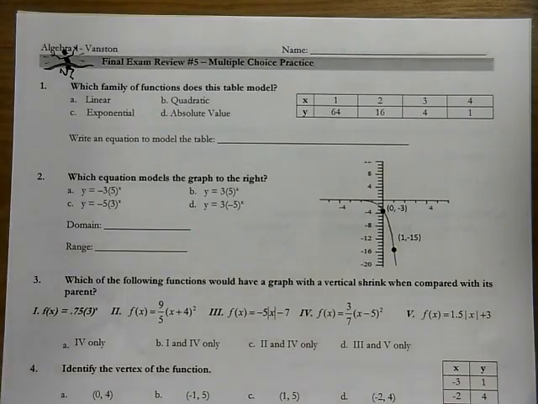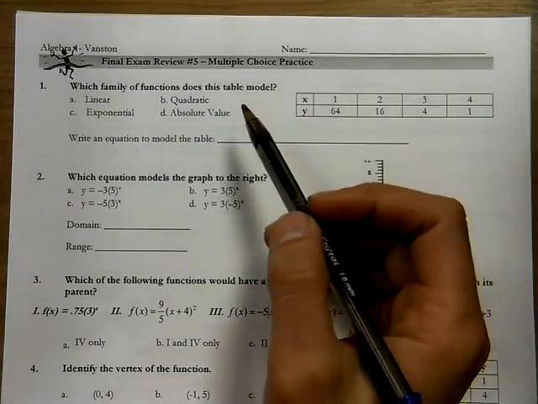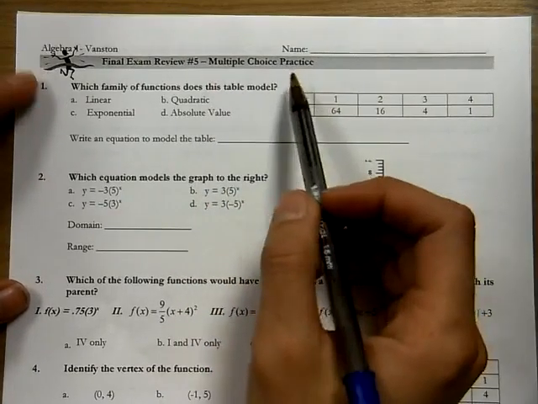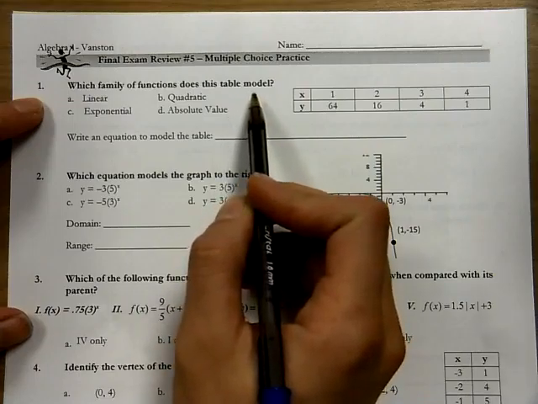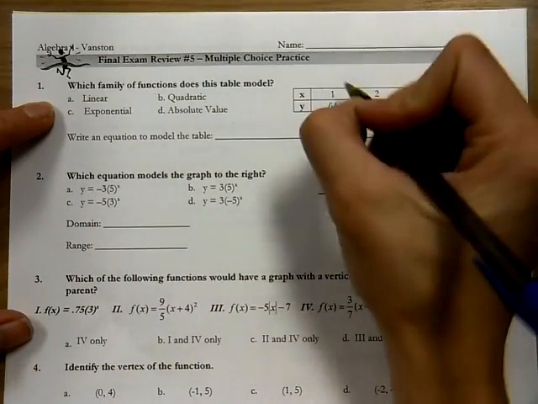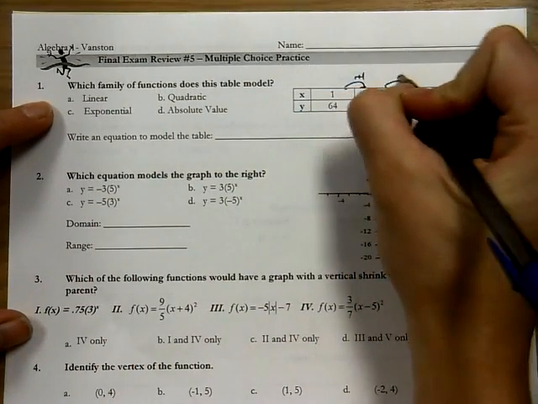In this video, we're going to talk through the solutions to the final exam review number 5 for semester 2 of Algebra 1. And this is all multiple choice practice. So looking at this, which family function does the table model? Well, we have 4 different options here. So let's look at the pattern in the table.